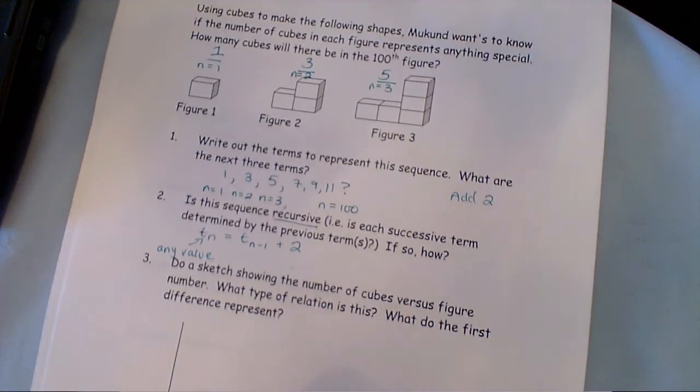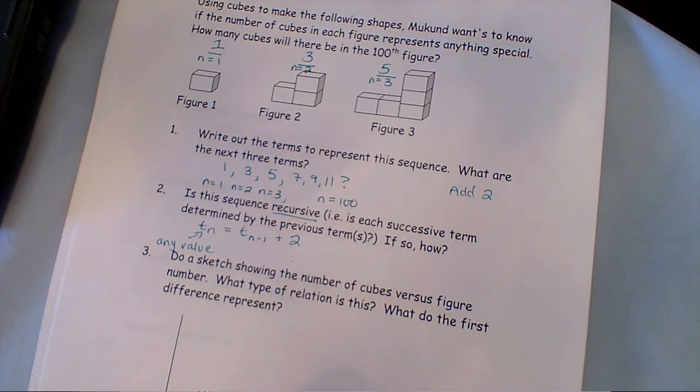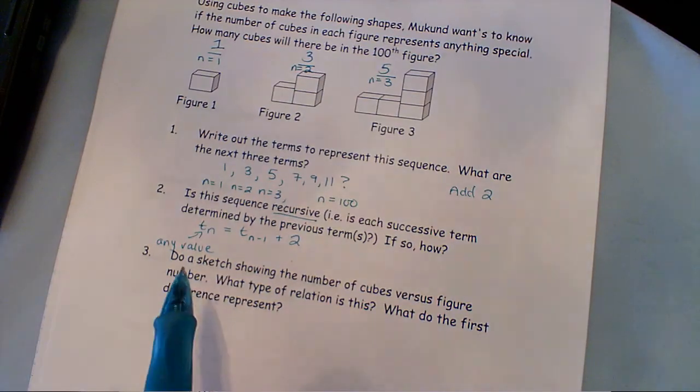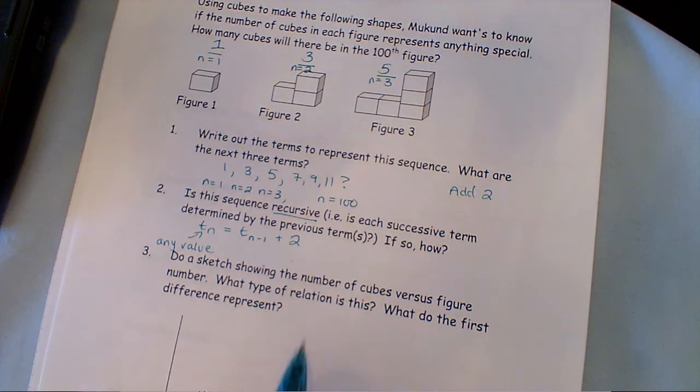So there must be another way of generating a formula that is not based on the previous numbers in line. So what we're going to show is, well, how else can we figure out what this formula might look like?